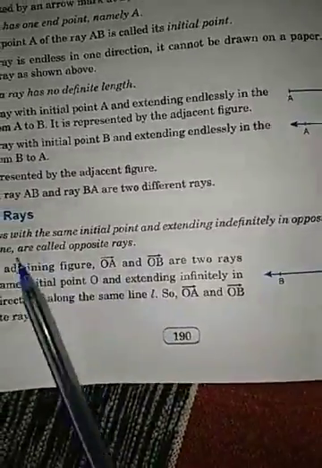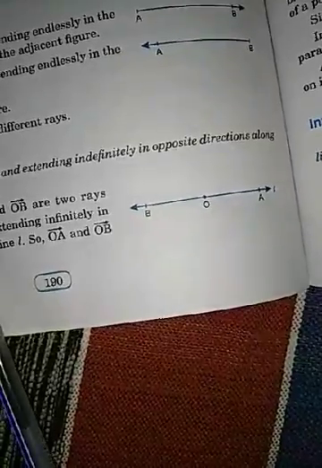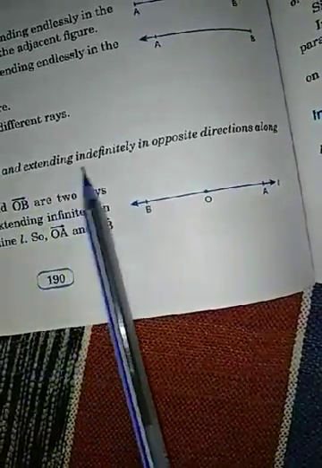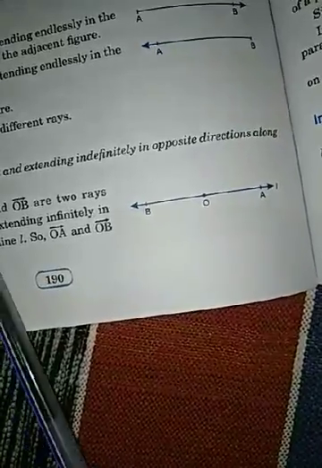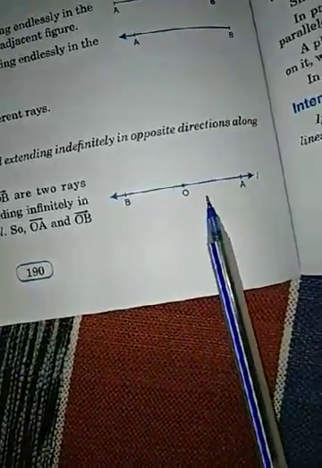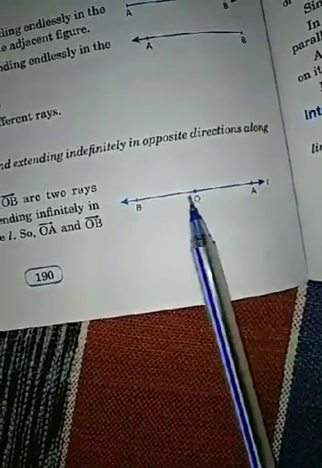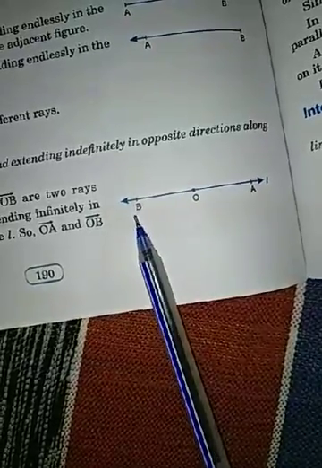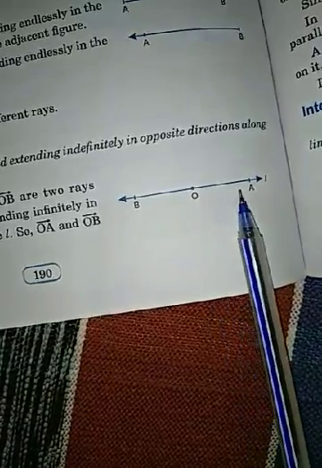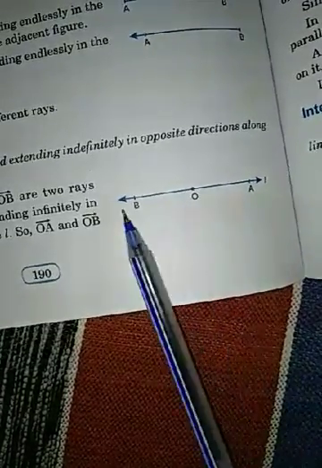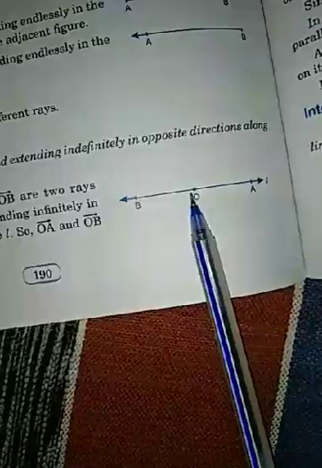Now opposite rays: two rays with the same initial point and extending indefinitely in opposite directions along the same line are called opposite rays. You see in this figure, OA and OB are two rays with the same initial point O and extending infinitely in opposite directions along the line L. So OA and OB are opposite rays.